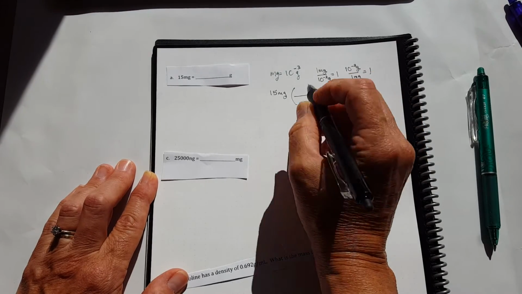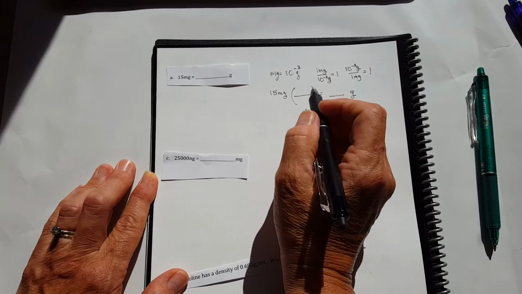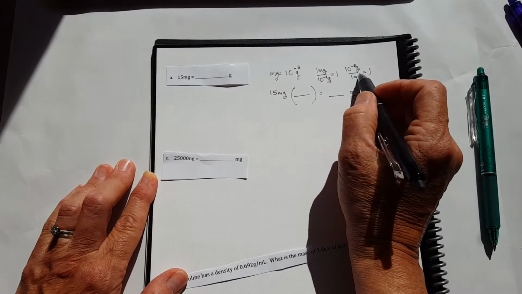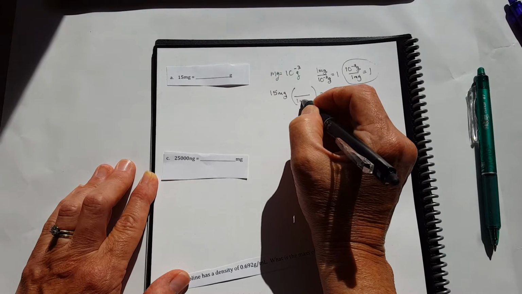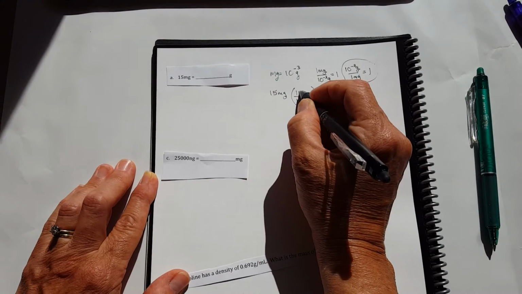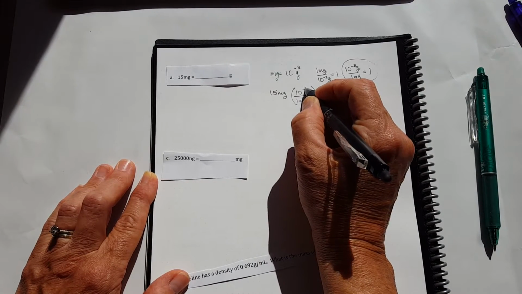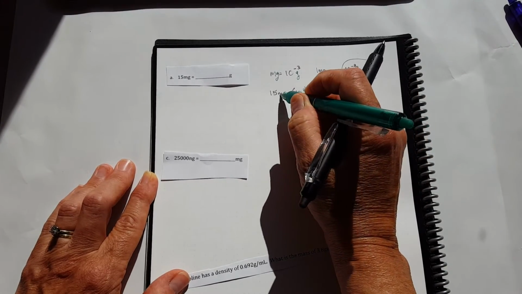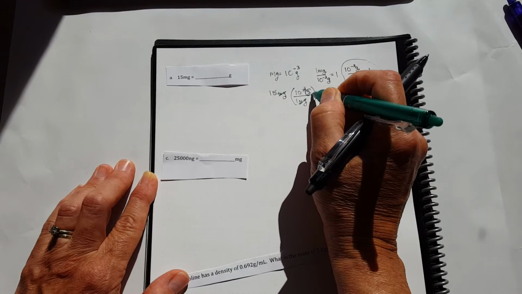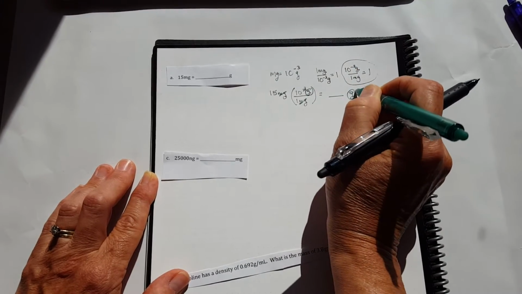So I need to have the milli part of my conversion in the denominator. I want to use this conversion ratio, because then I can put 1 milligram in the denominator and 10 to the minus 3 grams in the numerator, and milligrams cancels. That guarantees that my unit left is grams, which is what I wanted.